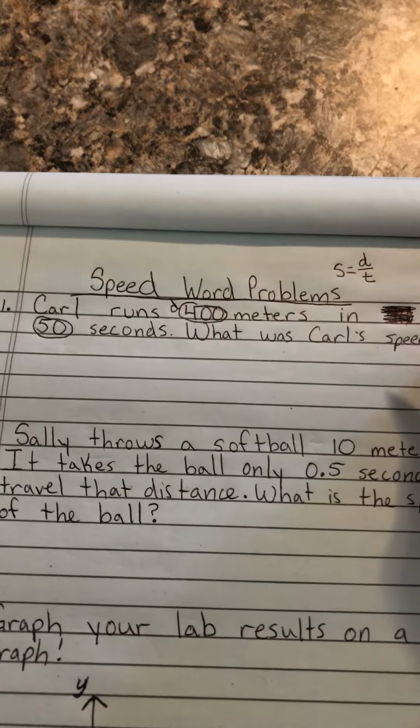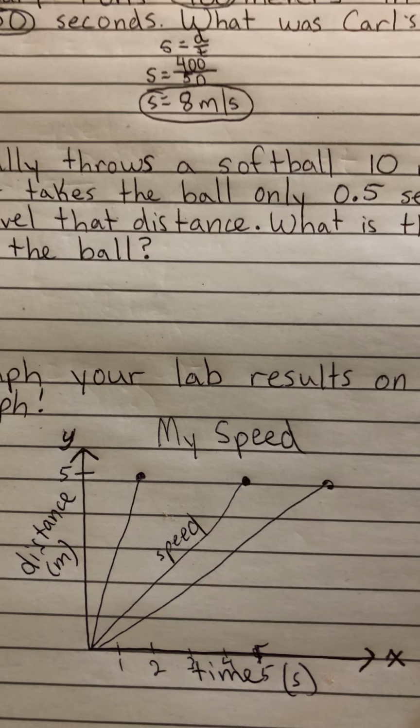And the steeper that this line is, if you had a line that looked like this, okay, this represents a very fast speed. If you had a line that looked more like this, this is a slower speed. Okay, so depending upon the steepness of your line, that gives us an idea of your speed.